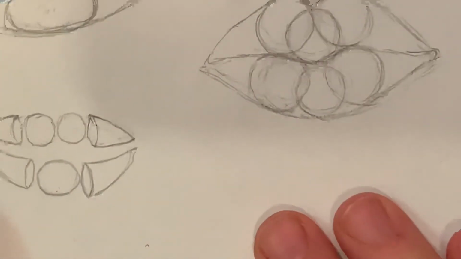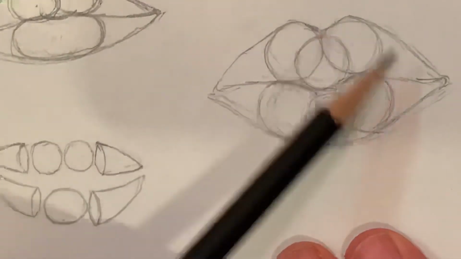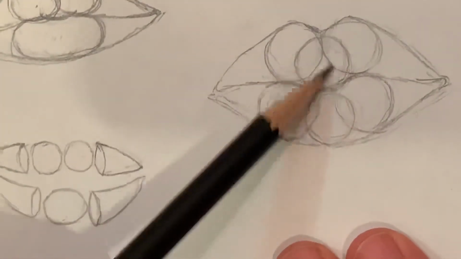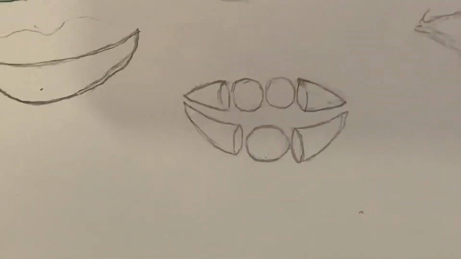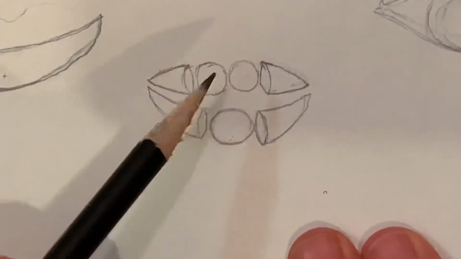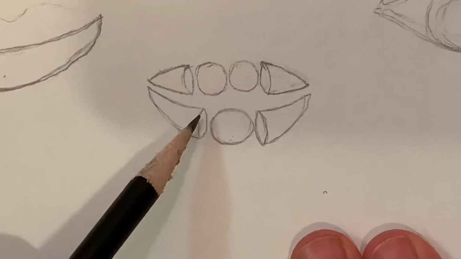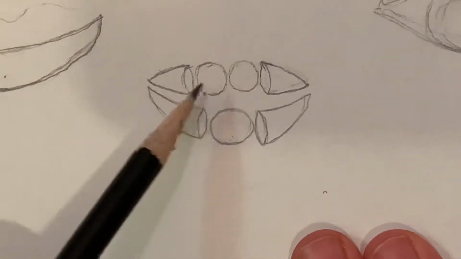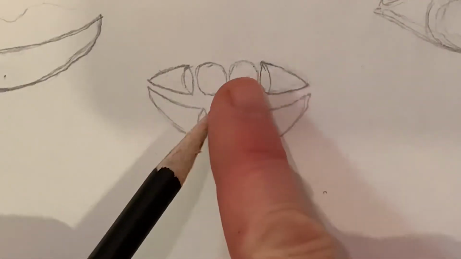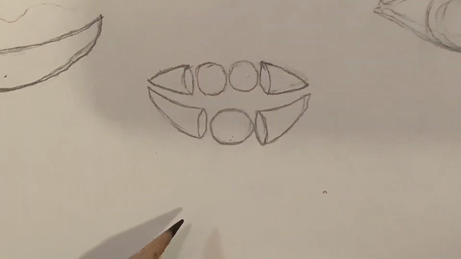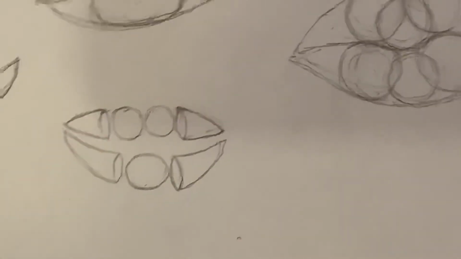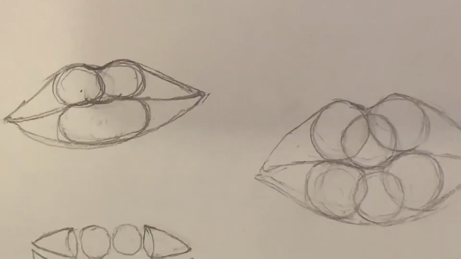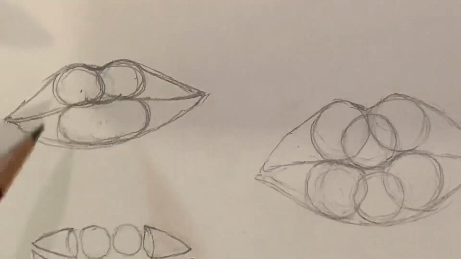Another way to think of it, maybe more complexly, is a bigger grouping of circles, with three on the bottom and three on the top. And the last way you can think of it is as a grouping of bent cone forms with spheres in the center, and then just imagine those all pushing in together to form the lips. When I'm drawing the lips, I usually don't draw them out with all these, but these are good studies and good ways of thinking about lips.